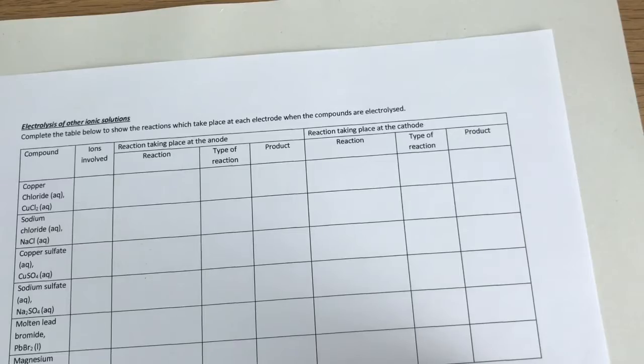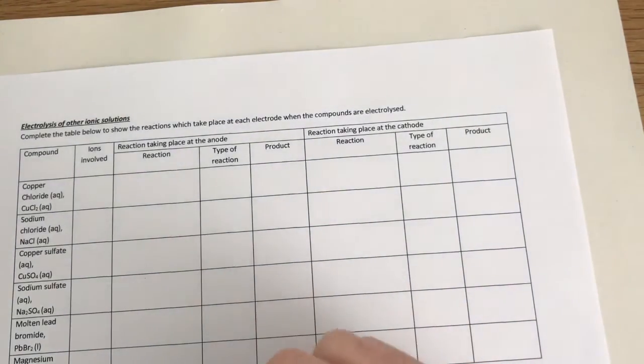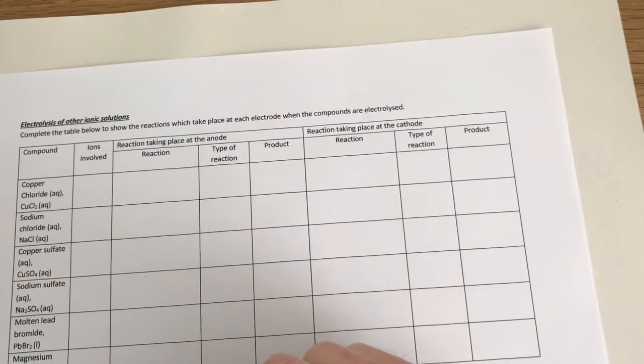I'm going to do the first one as an example, then I'm going to leave you to have a go at the others, and then I'll put the answers up so you can then check your work against the answers.